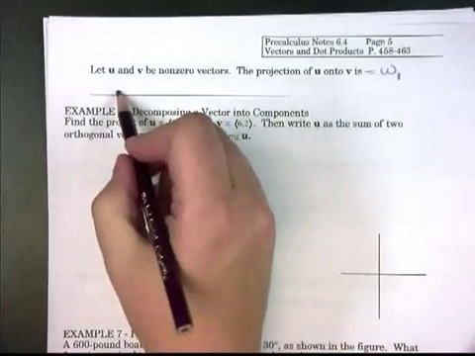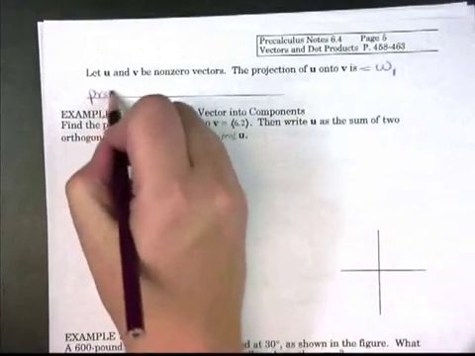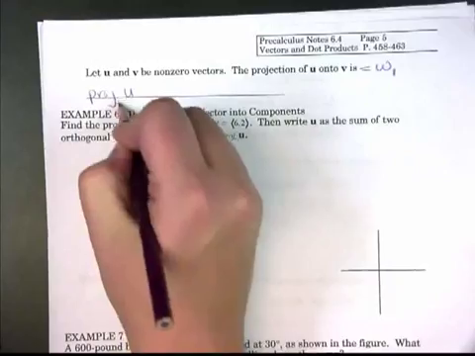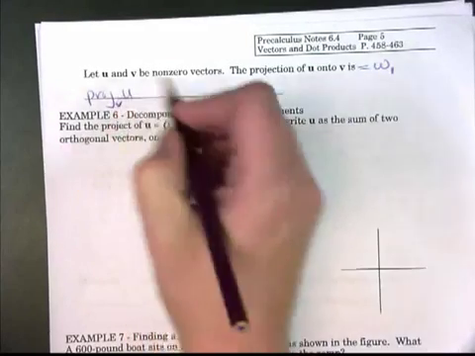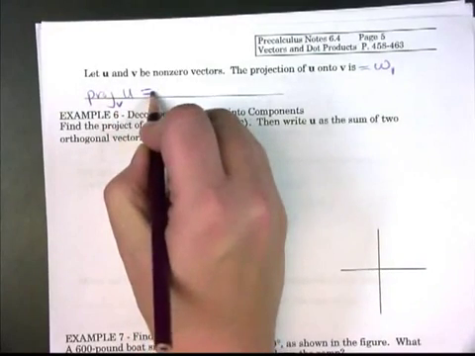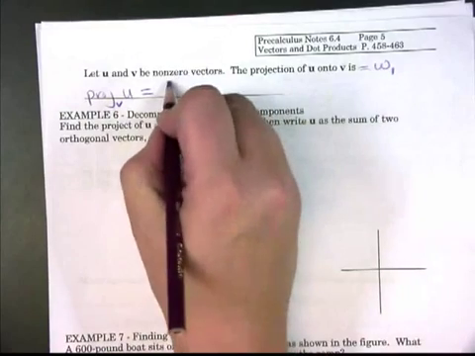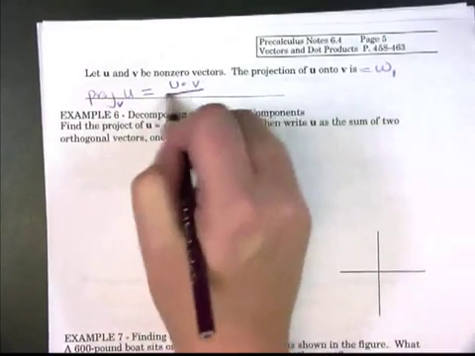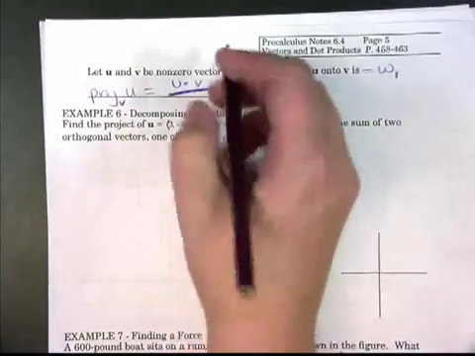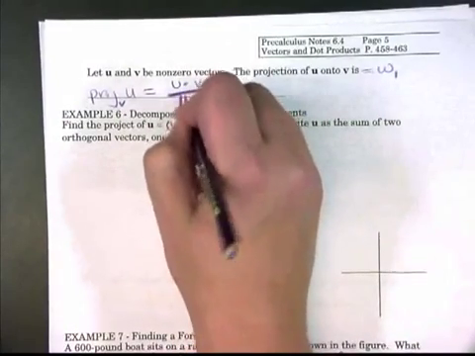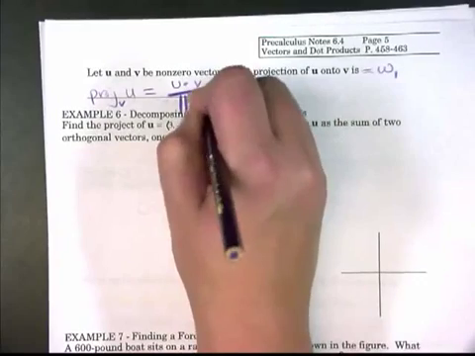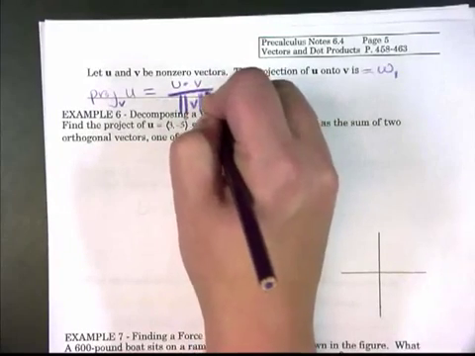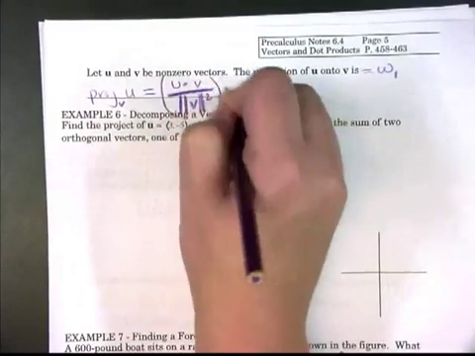So what is the projection of u onto v? It's the dot product divided by v's magnitude squared, times v.